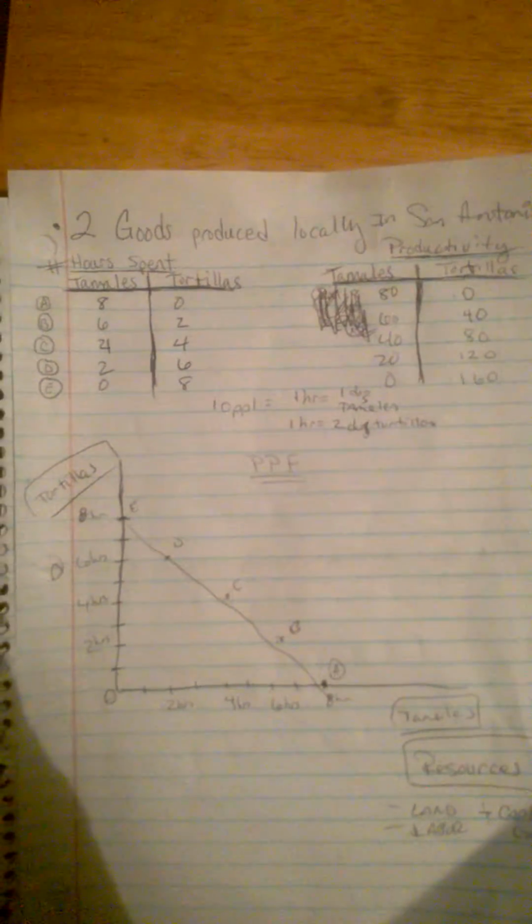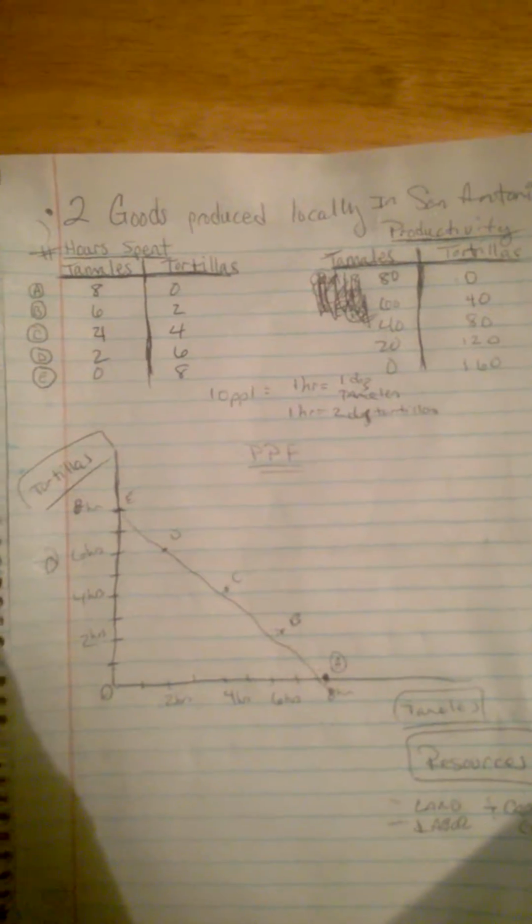This is Milestone 1. I'm going to talk to you about the PPF graph. So the PPF graph basically shows how an economy can produce two different goods. We were asked in our assignment to pick two different goods locally in San Antonio and what it would be spent in an 8-hour day making those goods. I picked tamales and tortillas.